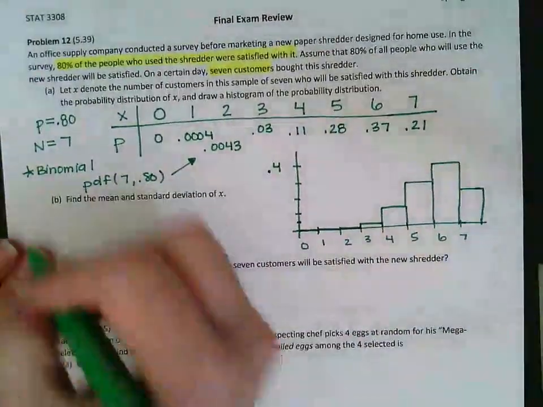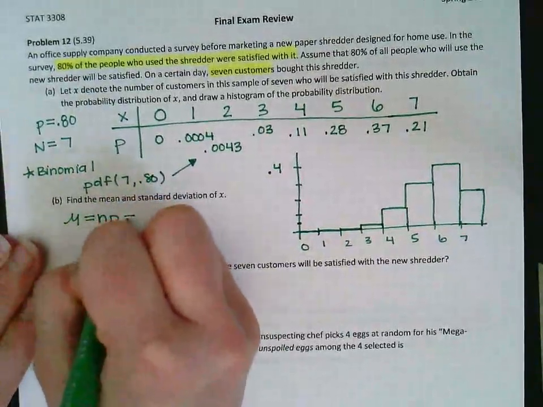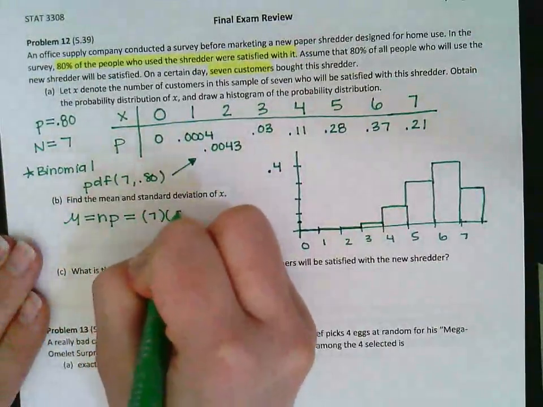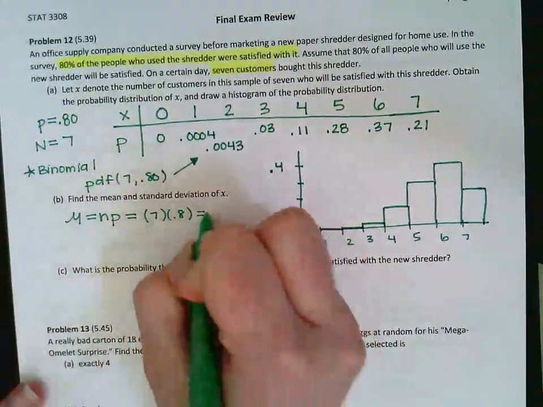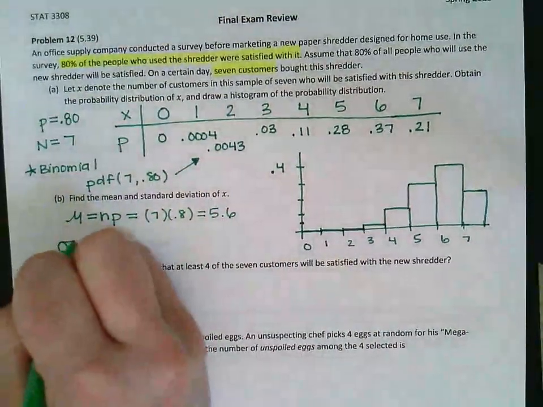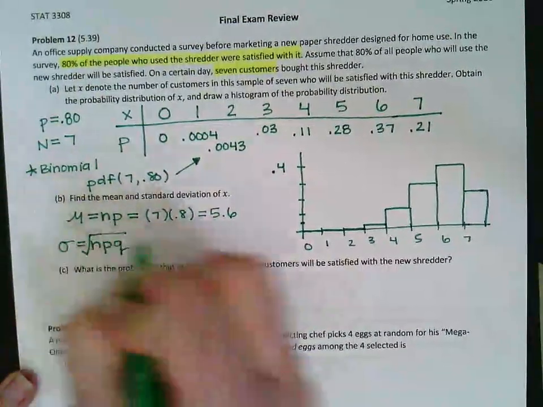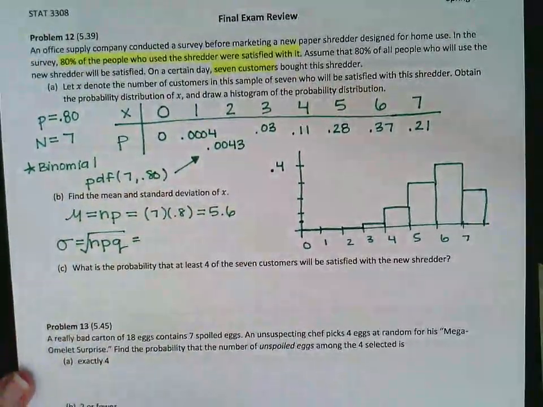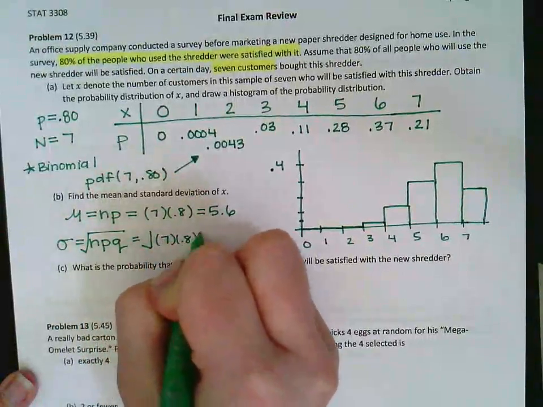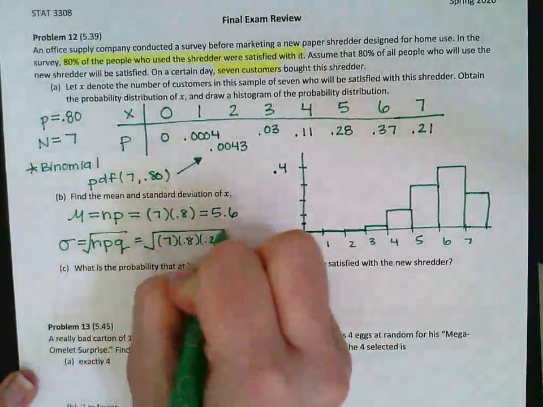Okay, but we can still find a mean and standard deviation using the formulas for a binomial. So n times p, 7 times 0.8 gives me 5.6. And standard deviation, npq, and then take the square root. 7 times 0.8, and then 0.2. 1 minus 0.8 gives me that 0.2.